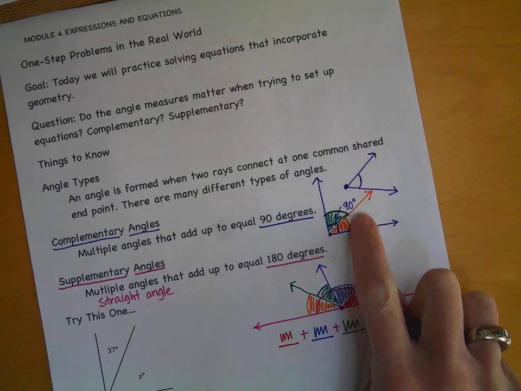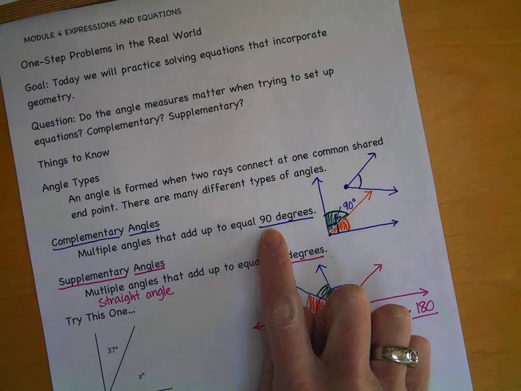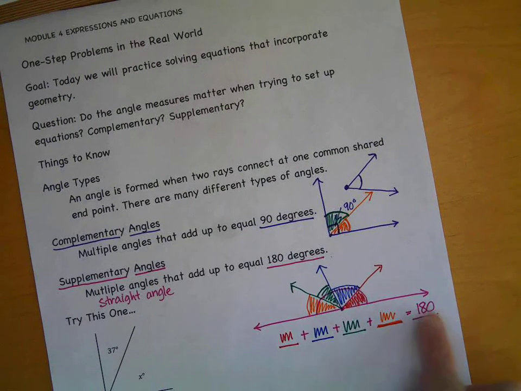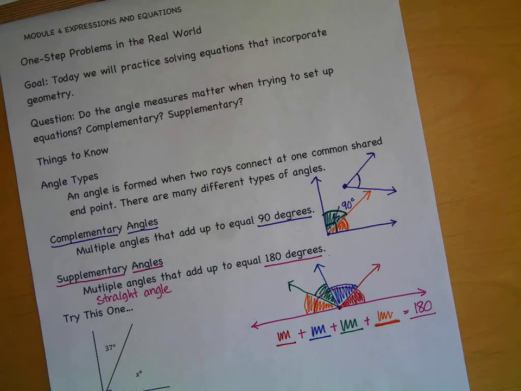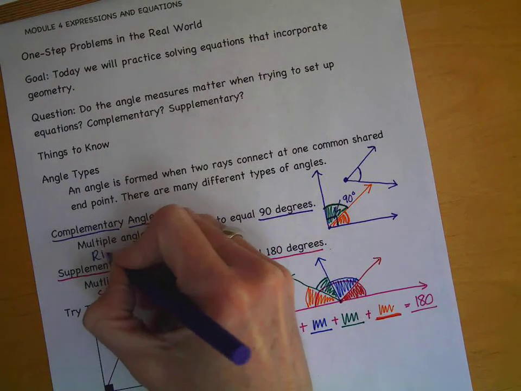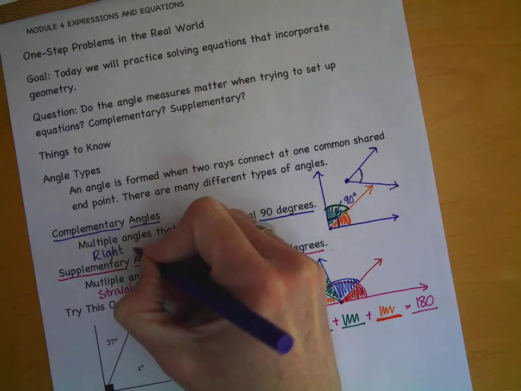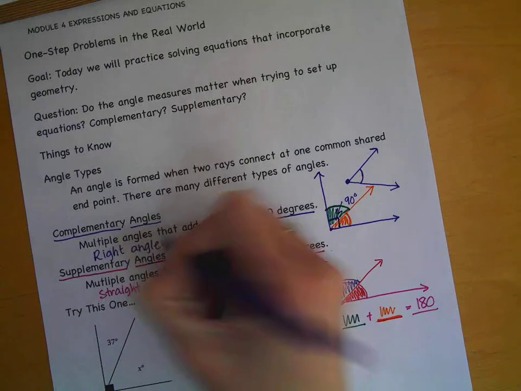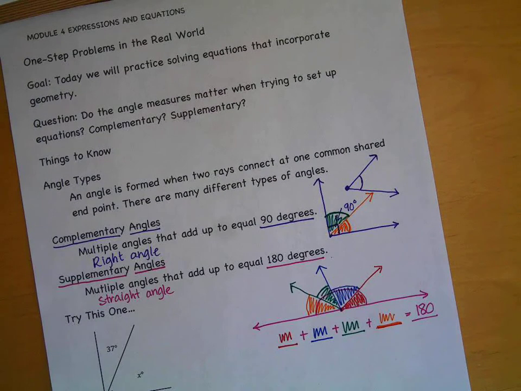Complementary angles, it's 90. And you could have more than 2, but you have to remember they all add up to 90. Supplementary, it's 180. That's how you're going to keep those straight, okay? Another name for the complementary angles is also, you can remember it as right angles, because I know you're familiar with that. So complementary is the same thing as a right angle, and supplementary is the same as a straight angle, and that's how you can remember those.